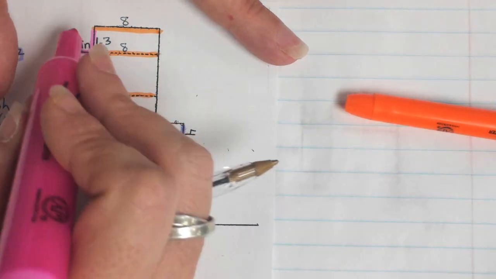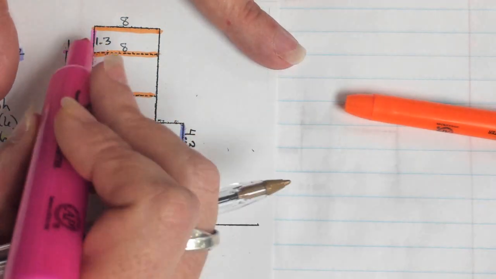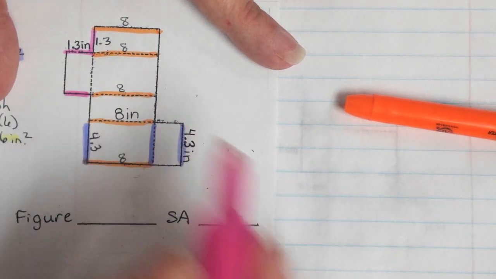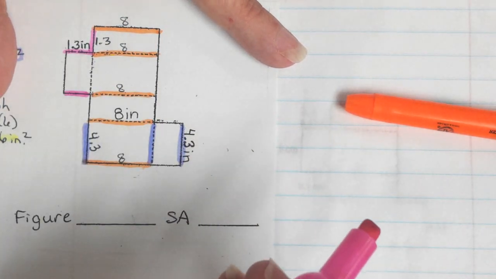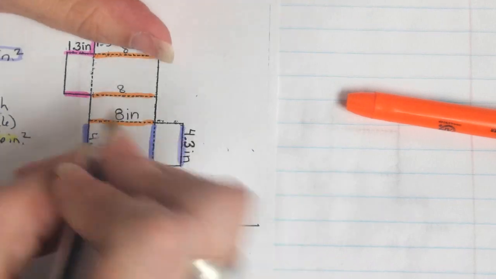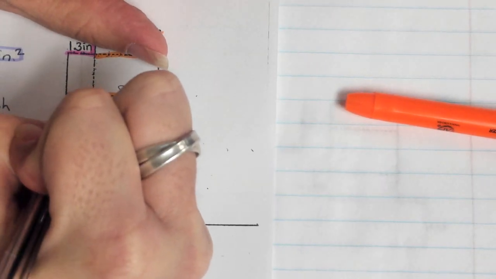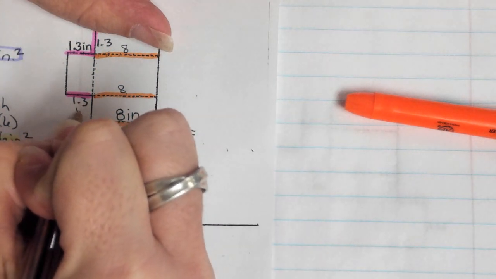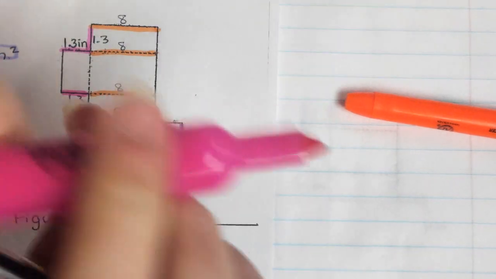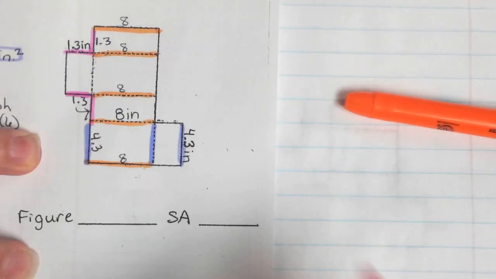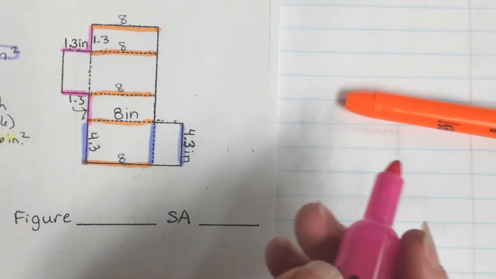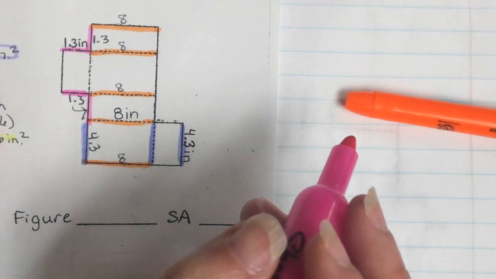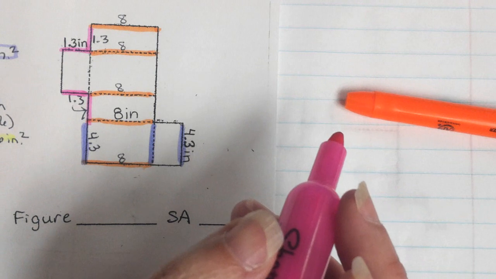Okay, but I want you to think about it. Go across from it. Go down. What is this one? 1.3. Because I just went straight down. But what is that one? 1.3. So you have to slide these numbers around or move them around.